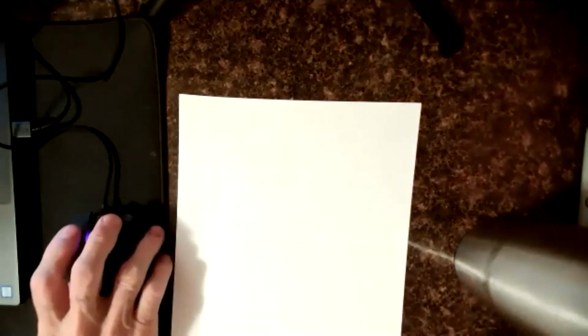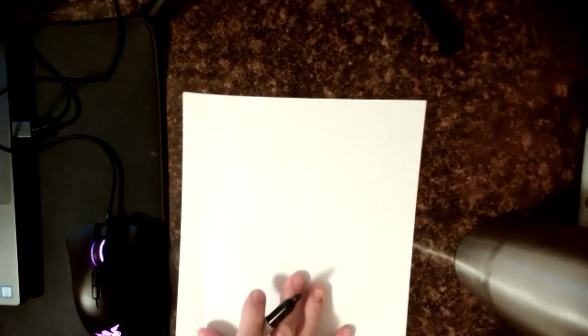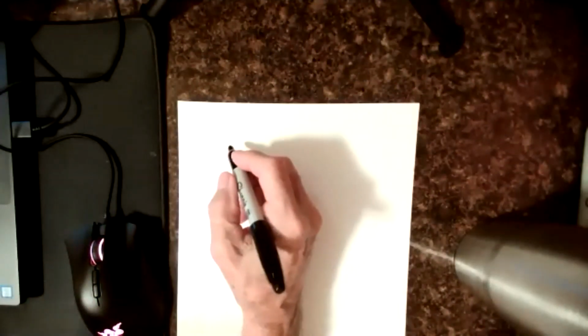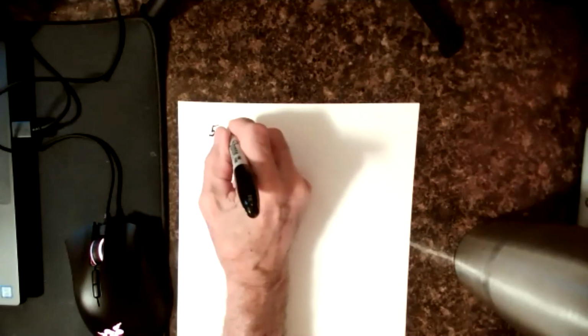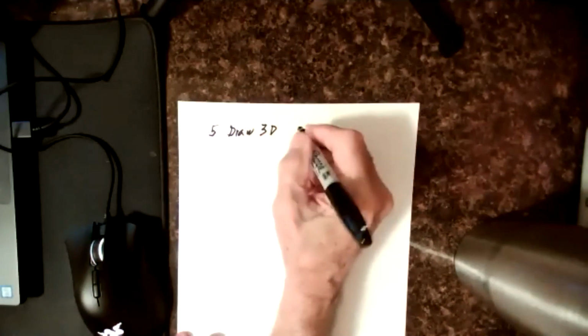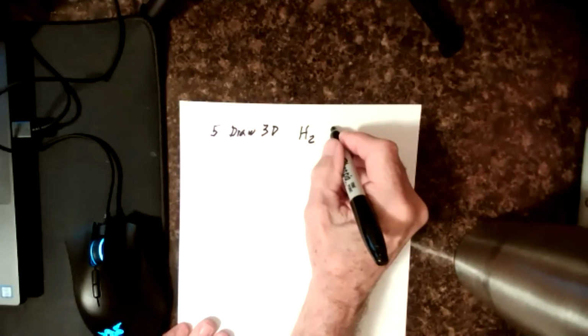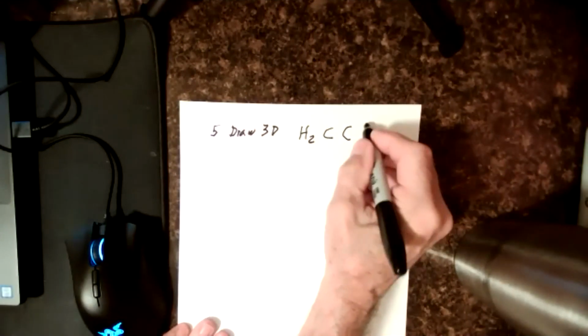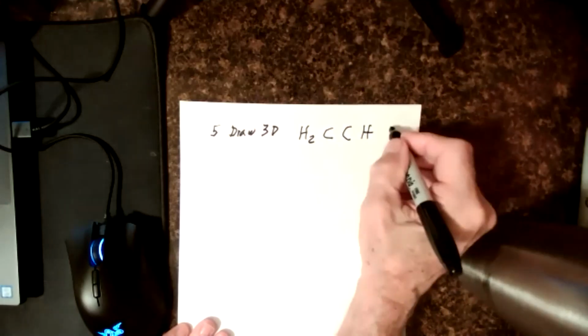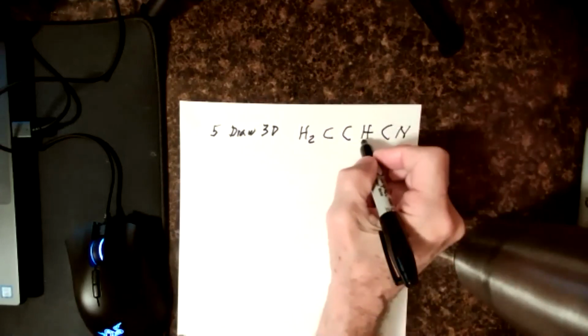All right, let's look at number 5. Okay, again, whoops, I'm supposed to be at number 5. Okay, I've got a molecule, and number 5 says I want to draw the 3D structure of this molecule. It's written like H2, C, C, H, C, N. Now, the first thing I'm going to do is take care of that hydrogen.